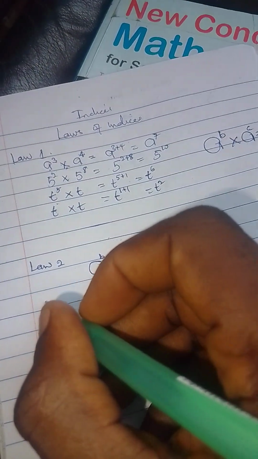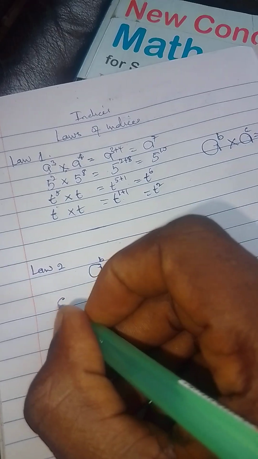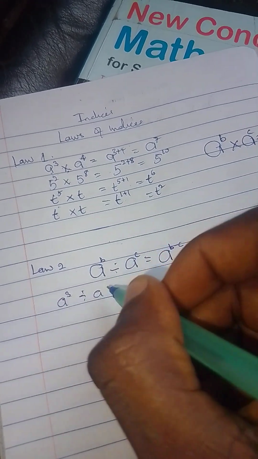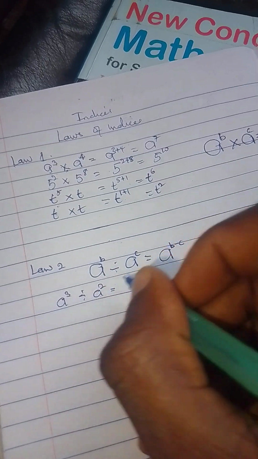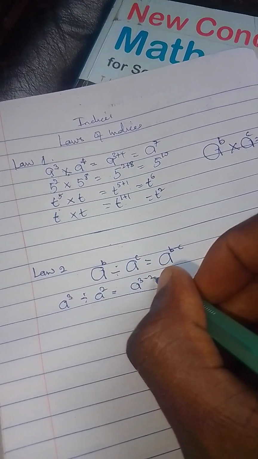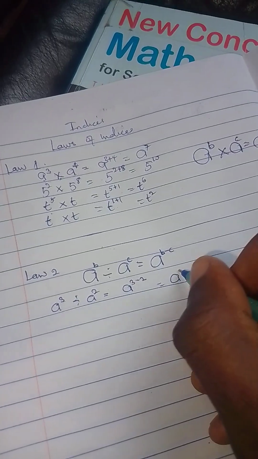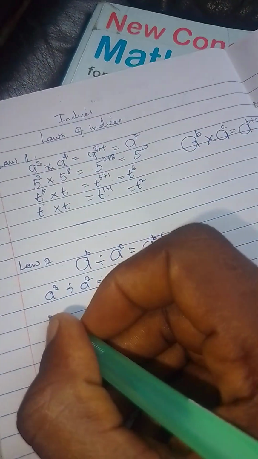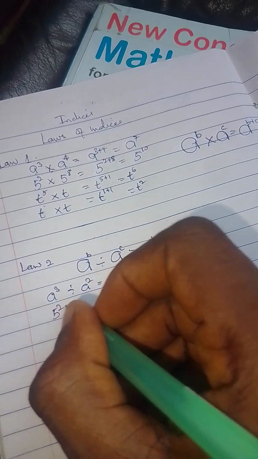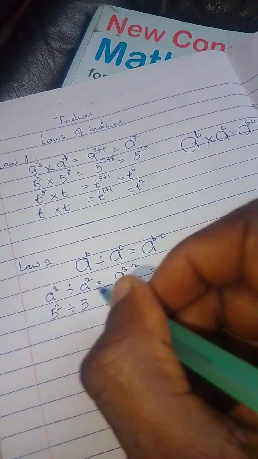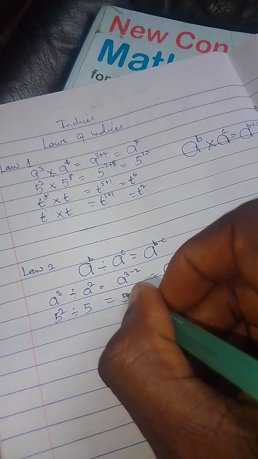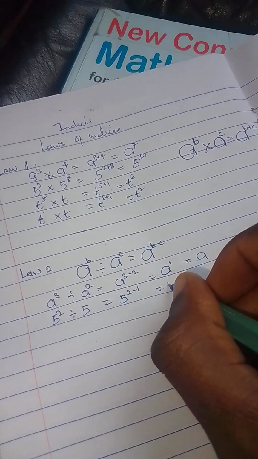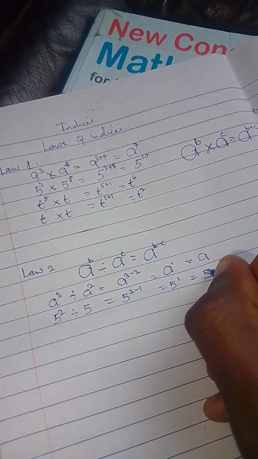So let's take examples. Example 1, I have a raised to power 3 divided by a raised to power 2. What do we have? That's a raised to power 3 minus 2, which is a raised to power 1. Now we can't leave our answer like this. Our answer is a. Second example, 5 raised to power 2 divided by 5. That's 5 raised to power 2 minus 1, then 5 raised to power 1, which is 5.